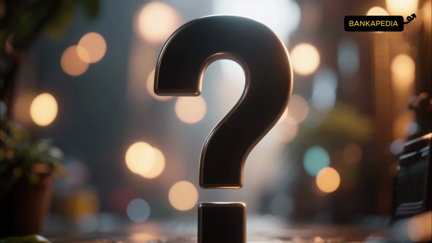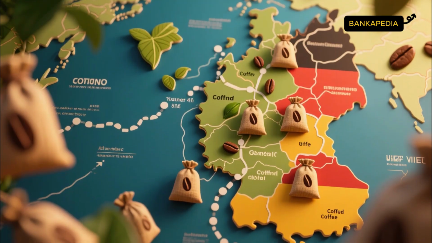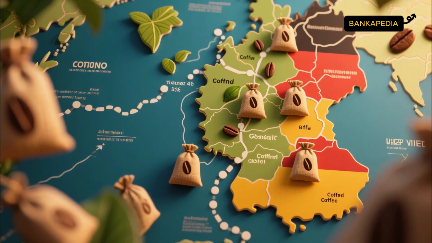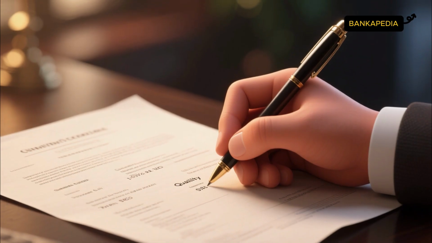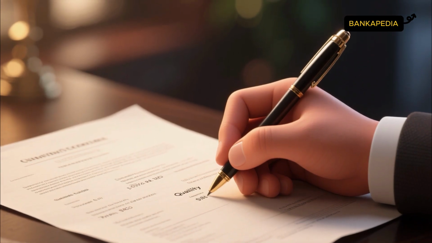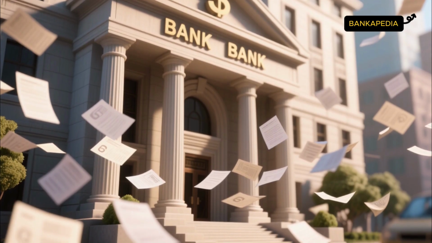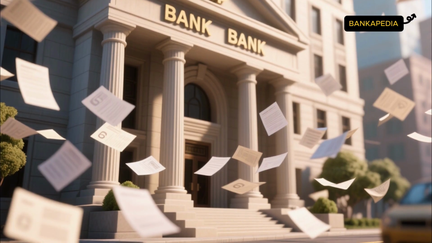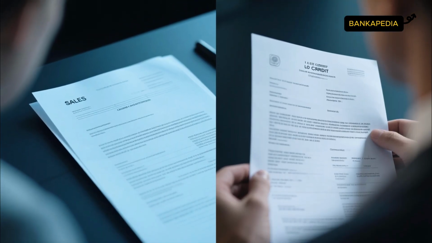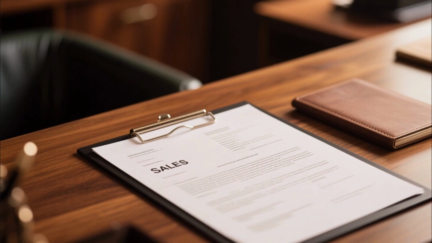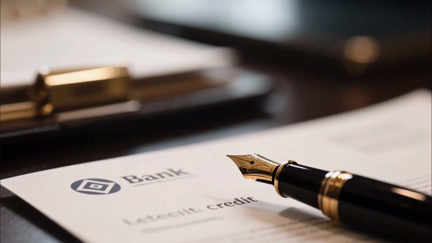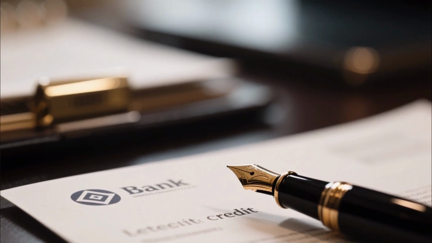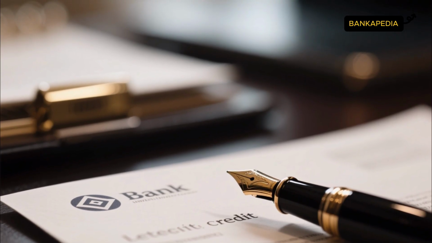So what does this actually mean in practice? Imagine an exporter in Vietnam sells 1,000 bags of coffee to an importer in Germany. They sign a sales contract detailing the quality, price, and shipping terms. To secure the payment, the German importer asks their bank to issue a letter of credit in favor of the Vietnamese exporter. Now we have two distinct agreements. The first is the sales contract between the buyer and the seller. The second is the letter of credit, which is an undertaking by the issuing bank to pay the seller, provided the seller presents specific documents.